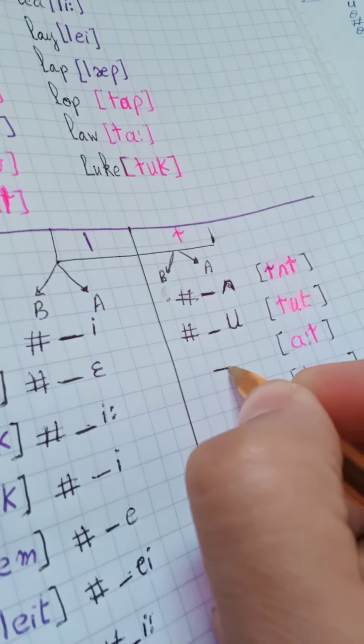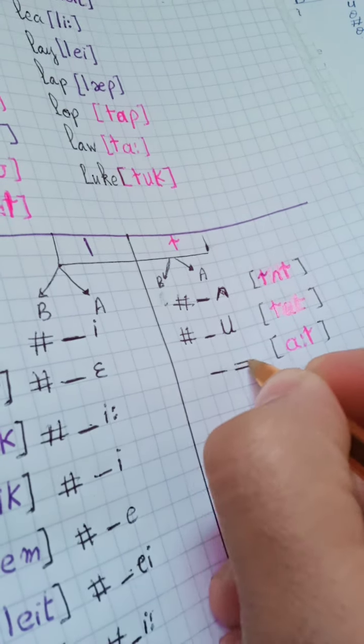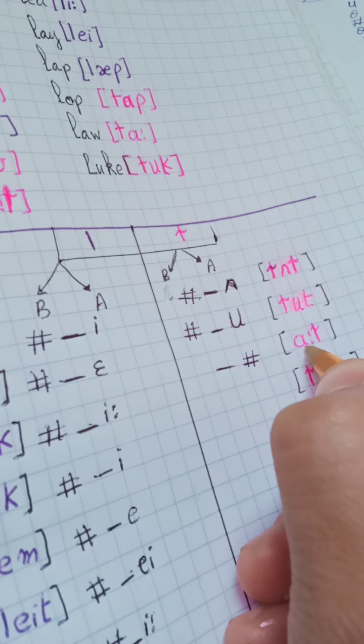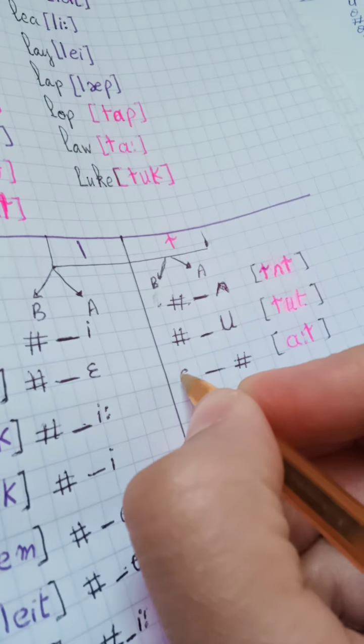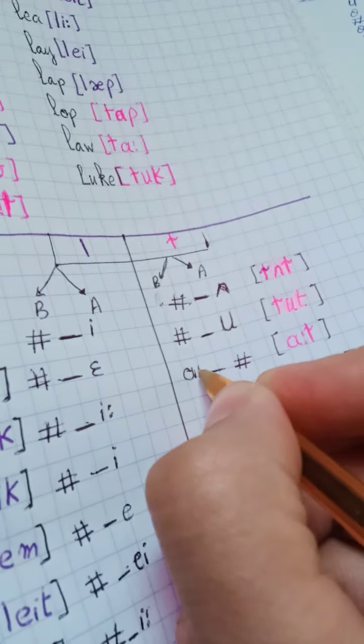This is my dark L at the end of the word, and before it we have the long vowel R.